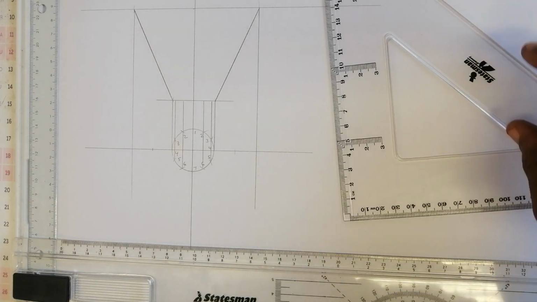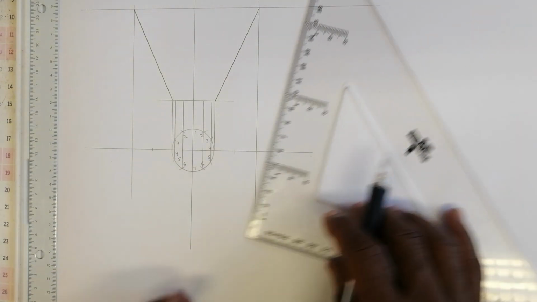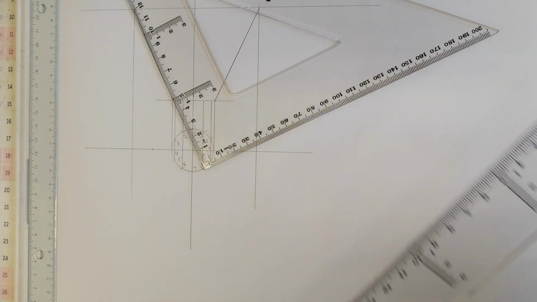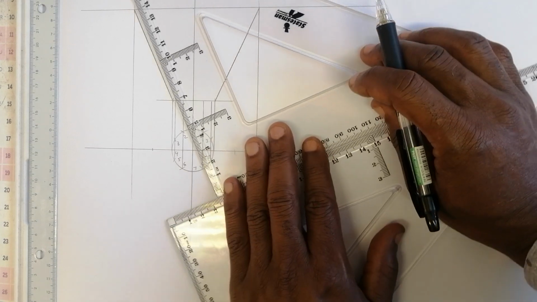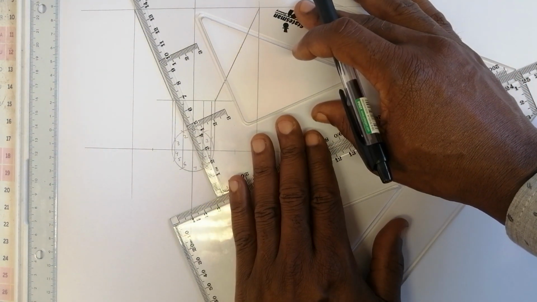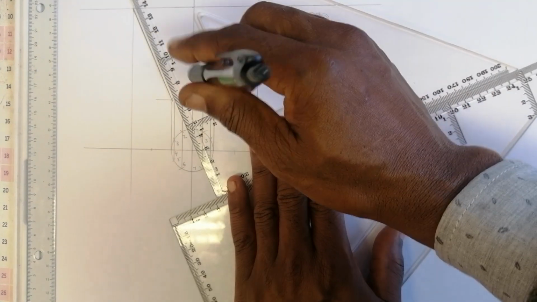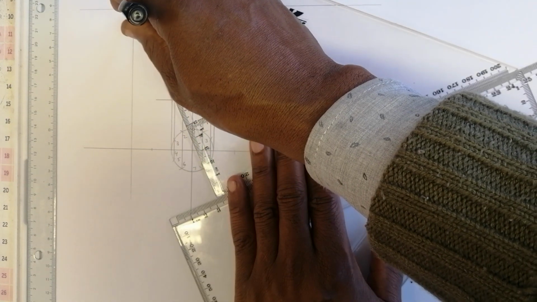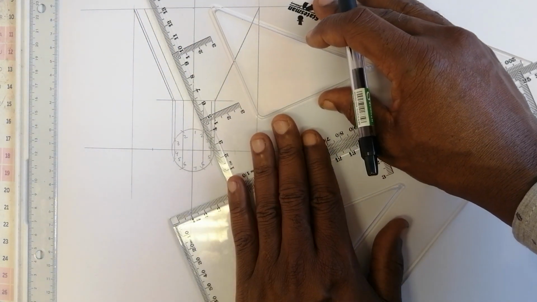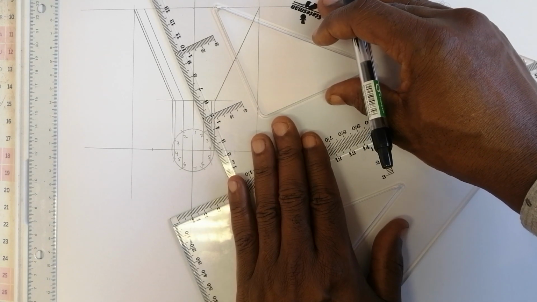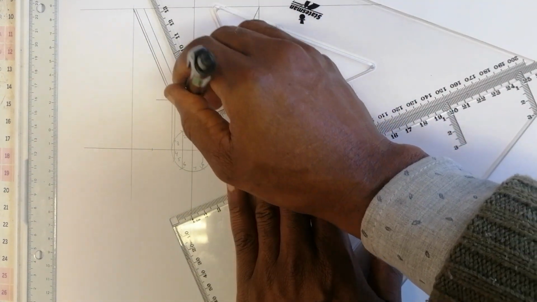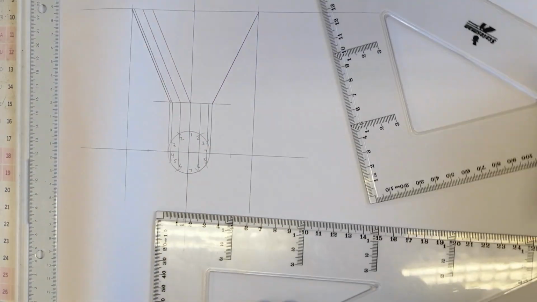Okay, now from here I'll draw parallel lines to the side. Now this side.